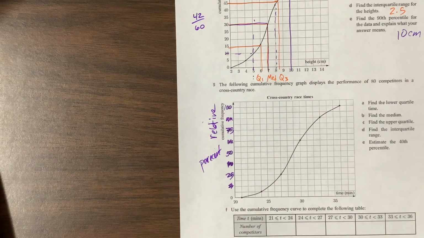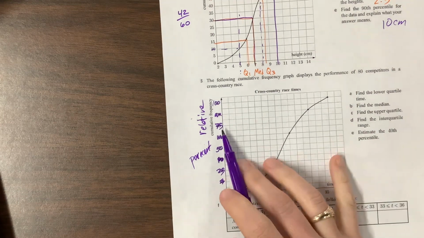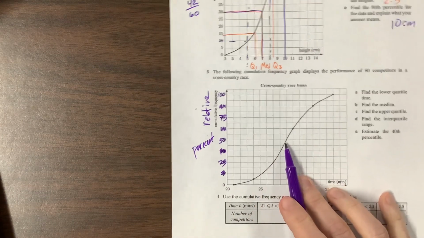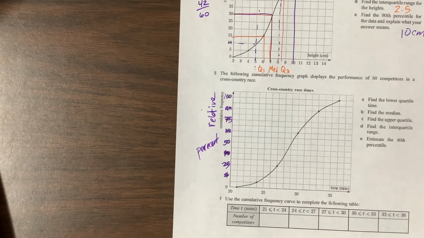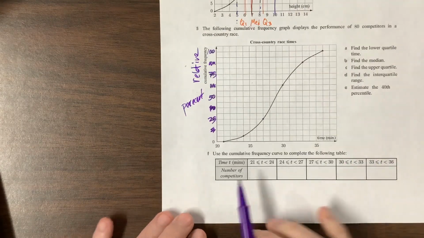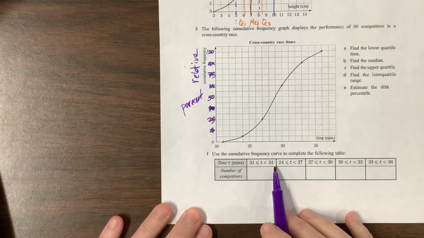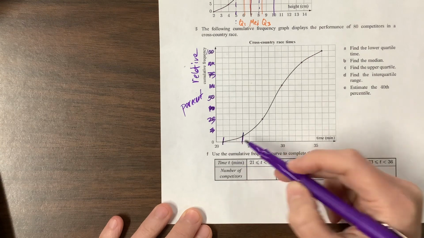We can talk about how 100% of the data falls at this level or smaller. 75% of the data falls here or smaller. 50% would be this value, so we would trace it down to figure out what that is. Now that I've scratched it out, let's use it to answer this chart. Between 21 and 24, where are we? We started at 21, and here's 24.